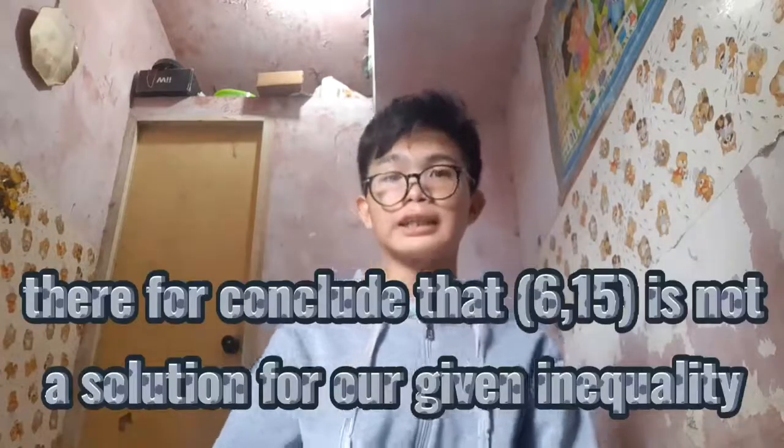We need to ask ourselves, is 705 greater than or equal to 825? Of course, it is false, because 705 is less than 825, so our answer will be false. We therefore conclude that (6, 15) is not a solution for our given inequality.